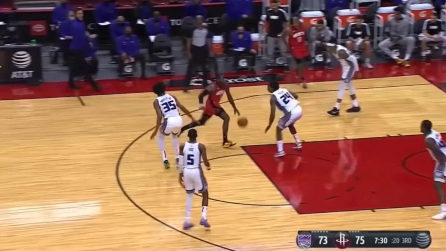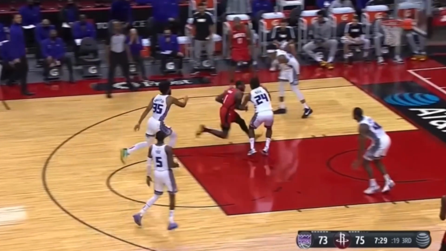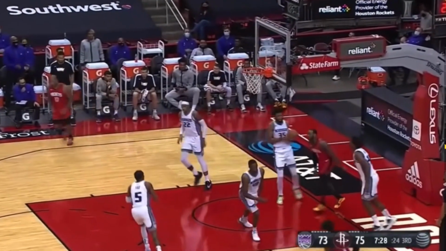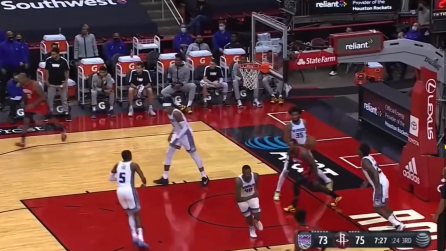Remember what I said around that free throw line? Yeah, that's your last dribble. 1, 2, bang, right into the defender and make your layup. Always try to make contact if you can.